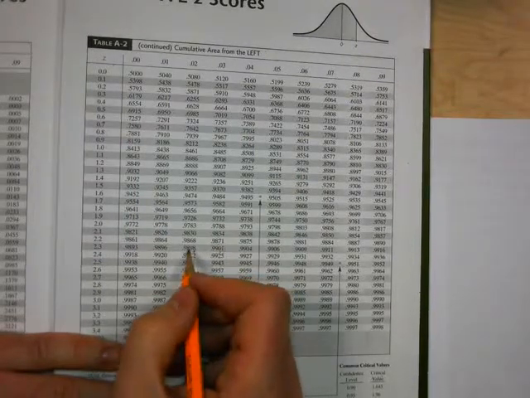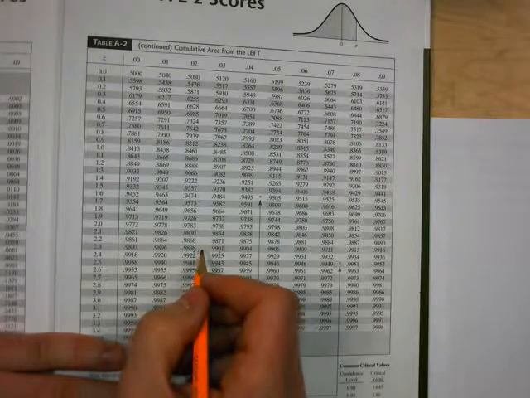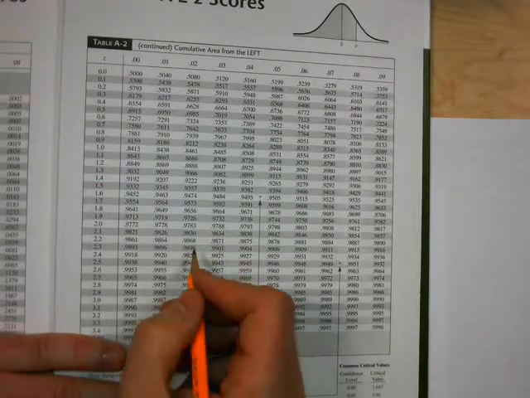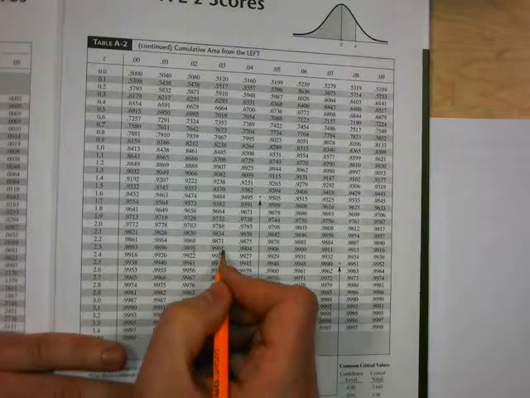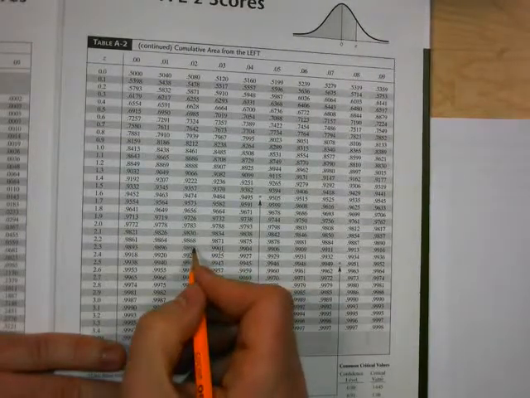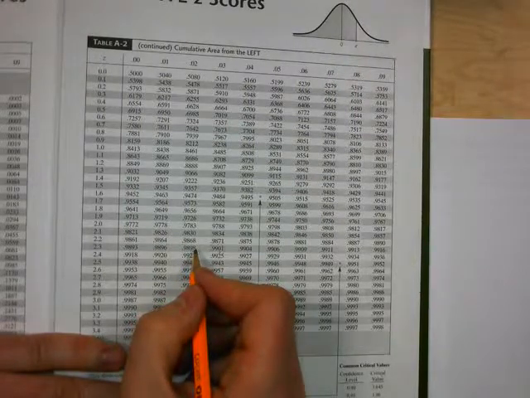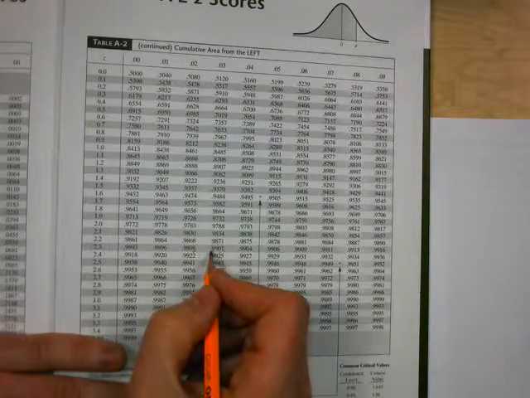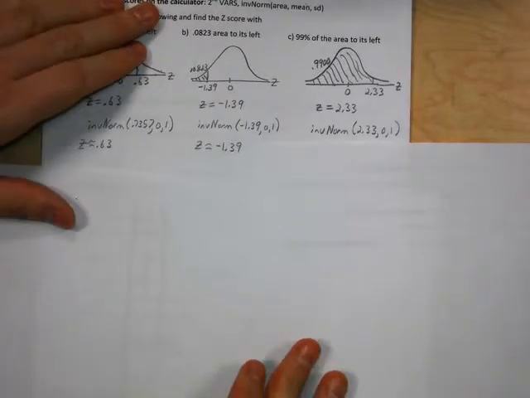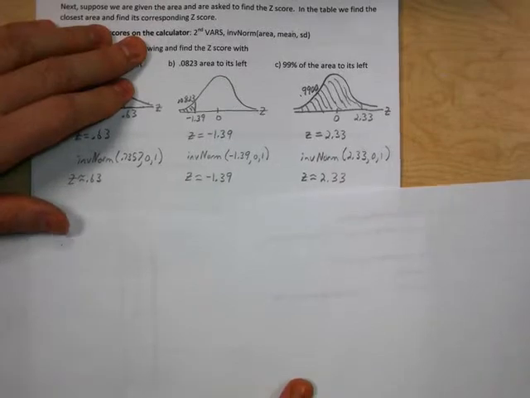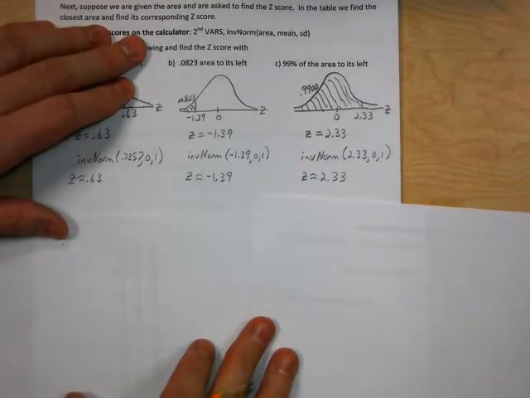Basically, if you ignore the decimal places and just say 9900, that's only 1 away from 9901 and 2 away from 9898. The decimal you don't really need to worry about when figuring out which it's closer to. So 2.33 is the z-score that has 99% to its left. And again, if you use the calculator's inverse norm, it'll give you the same answer.